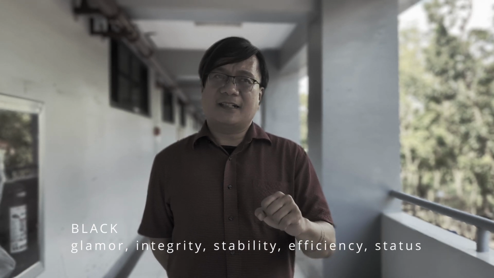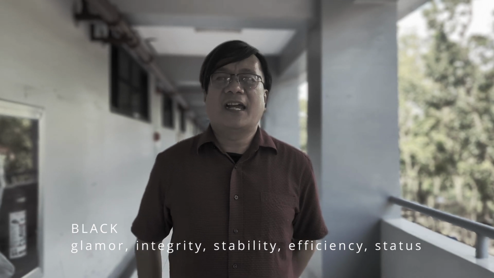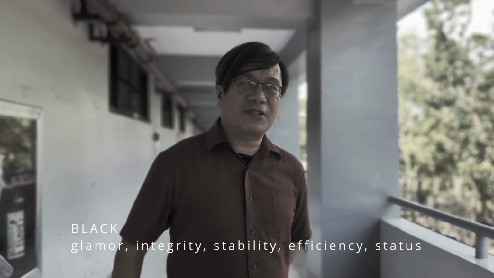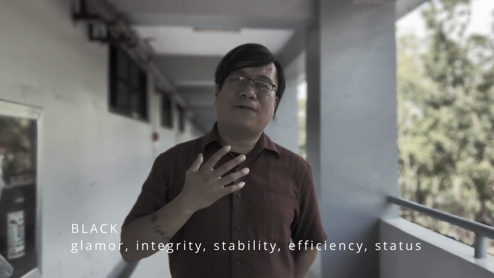It is just there. Hindi siya masyado nasisira, and it's more on a constant status of being stable. That's what black is all about.